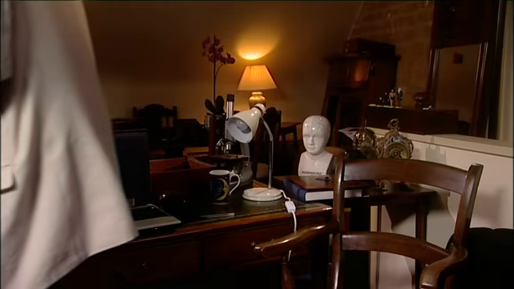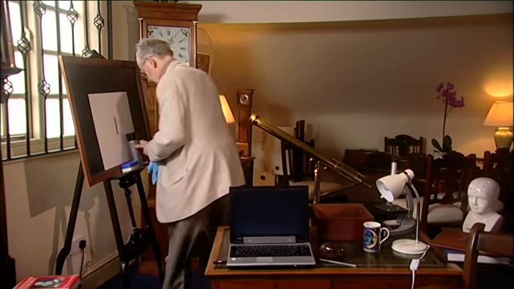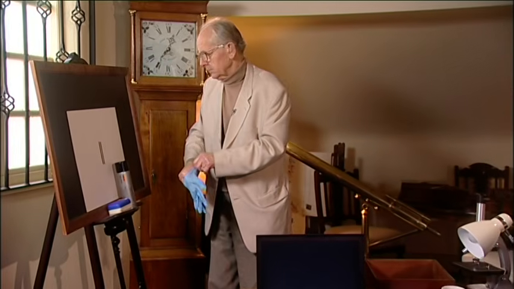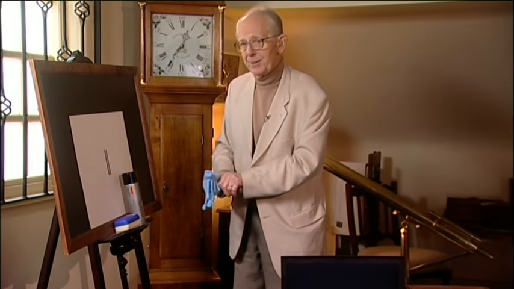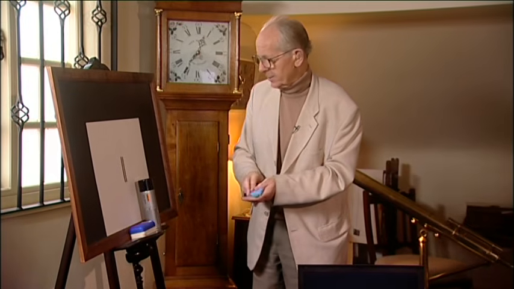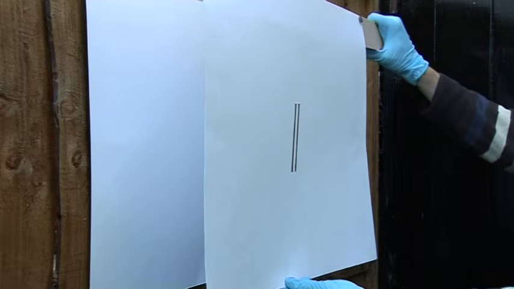Okay, I can demonstrate this like this. Actually, this is going to get a bit messy. No, I'll leave it to my lab assistant to do it outside.